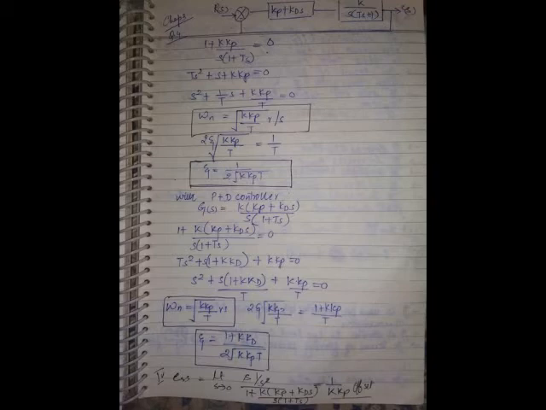So the effect on transient state can be observed by subjecting the system to sinusoidal input. So let e equal to sin omega t. The output is Kp sin omega t plus Kp Td d by dt of sin omega t.